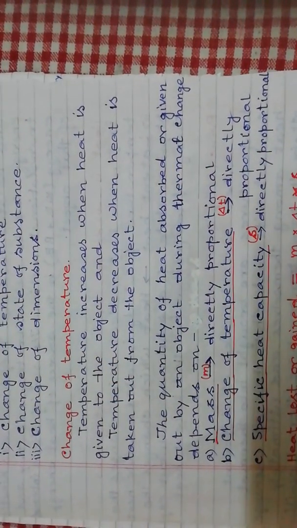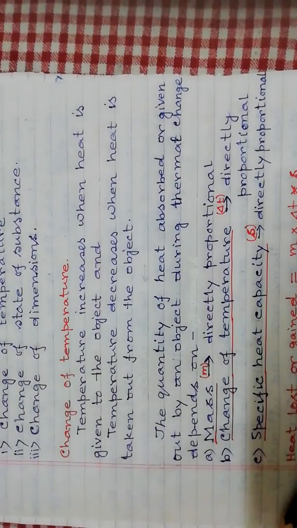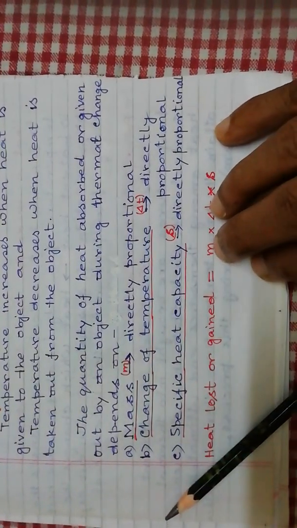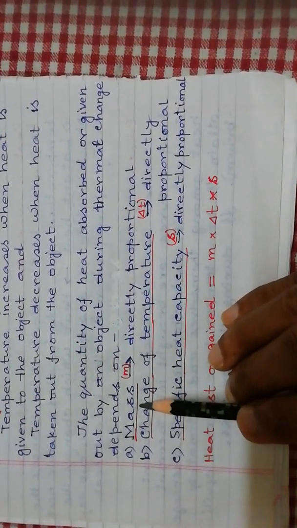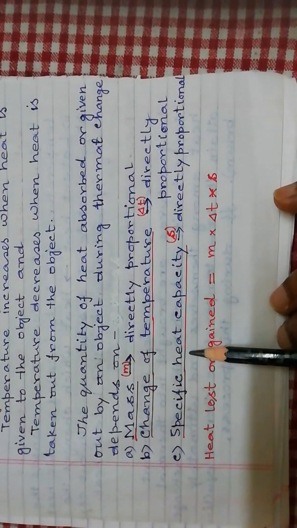Already we know that temperature increases when heat is given to the object. Also, temperature decreases when heat is taken out from the object. But the quantity of heat absorbed or given out by the object depends on three factors. That means how much heat is gained or how much heat is lost by the object depends on three factors. Which are these factors? One is the mass, another is the change of temperature, another is the specific heat capacity.